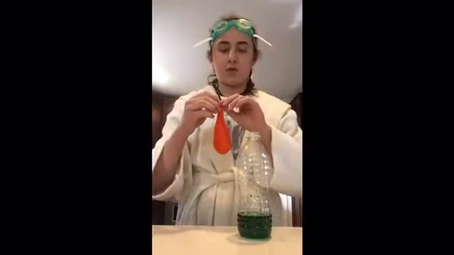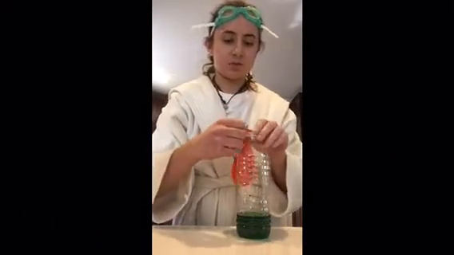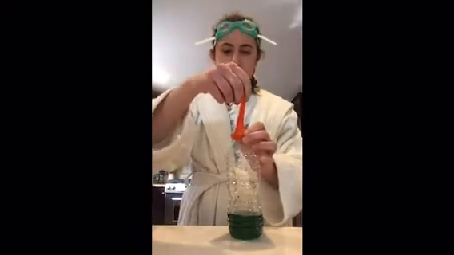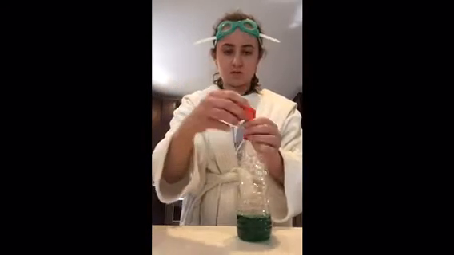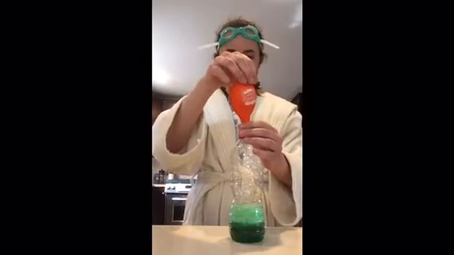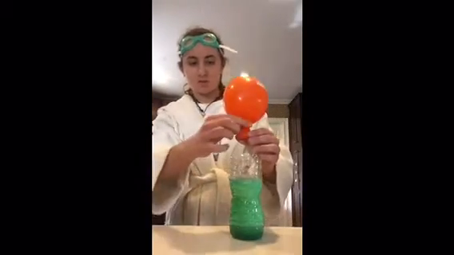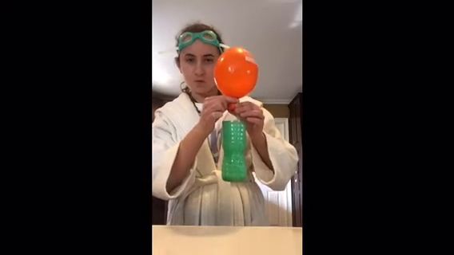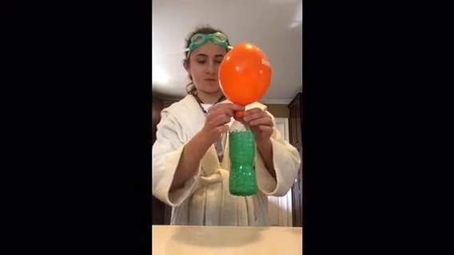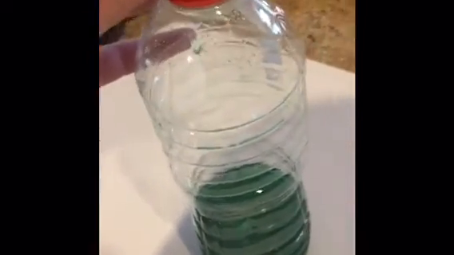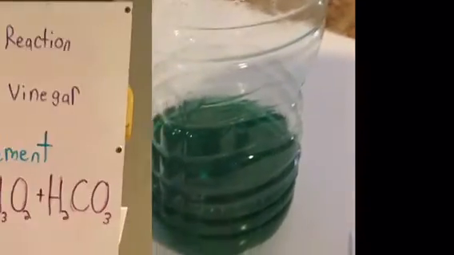Okay, so now we've got our balloon filled with our baking soda, and we are ready to go. We just got to put it around the nozzle, and then we're going to lift up. So we have our chemical reaction. As you can see, the balloon inflated and the substance bubbled. The balloon is now filled with carbon dioxide, and the water and the salt, which is the baking soda product, remained at the bottom.